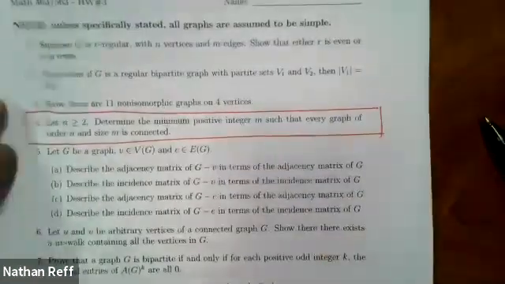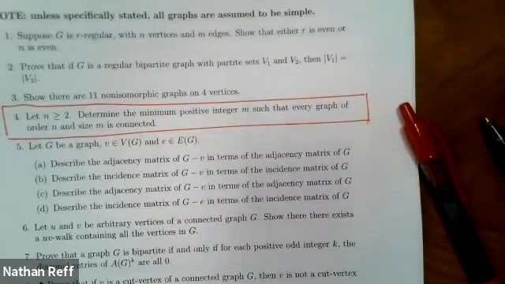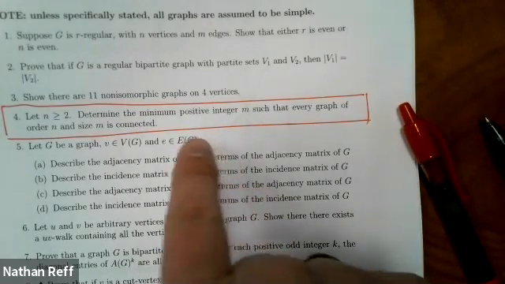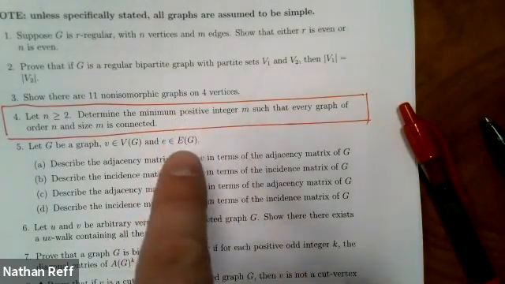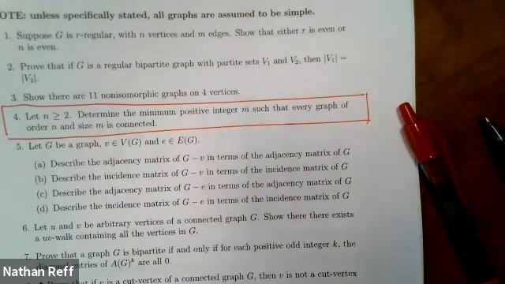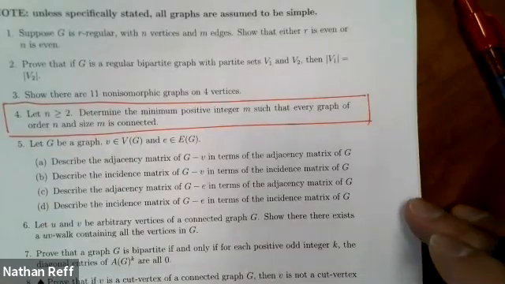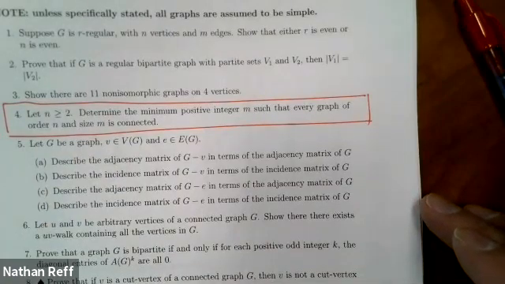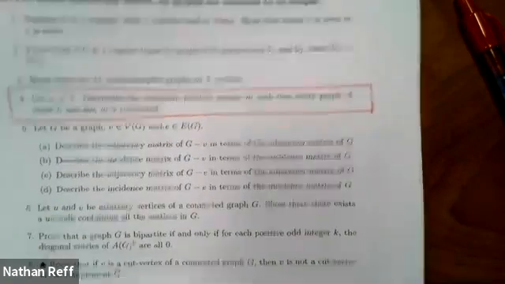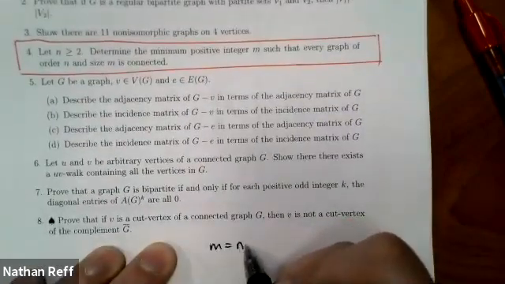So number 4 here said determine the minimum positive integer m such that every graph of order n and size m is connected. Now that's different than saying what is the minimum number of edges required to have a connected graph. Do you see that? This is saying what's the minimum number of edges I have to tell you I have in order to be guaranteed I'm connected. So some of you accidentally said m is n minus 1, which is not the case, right?